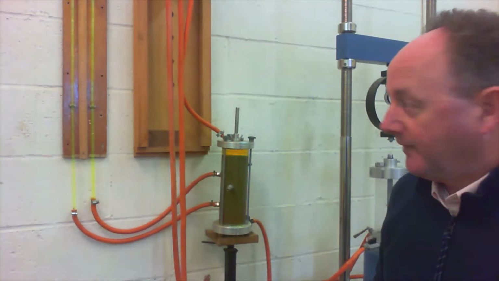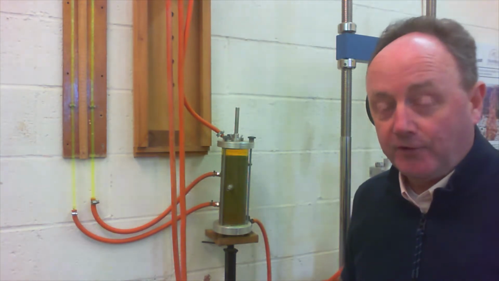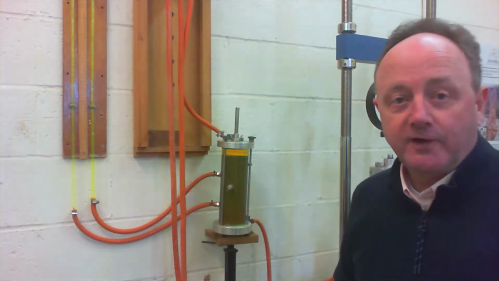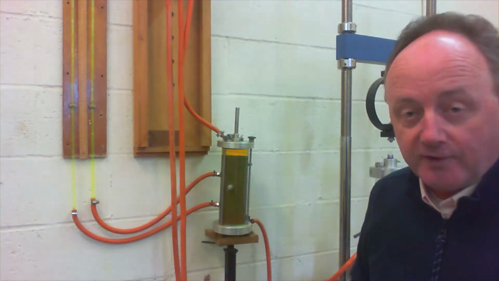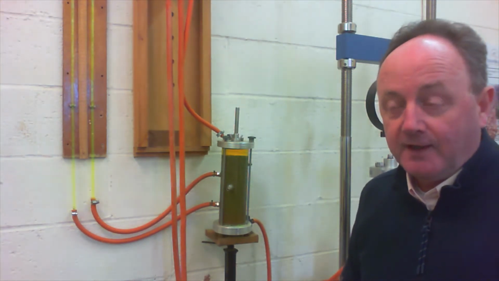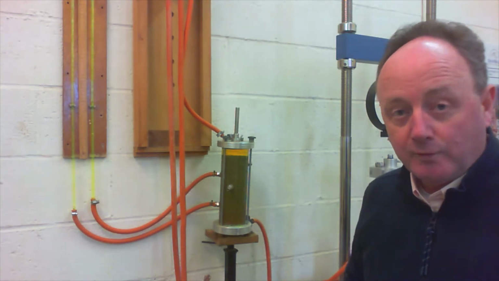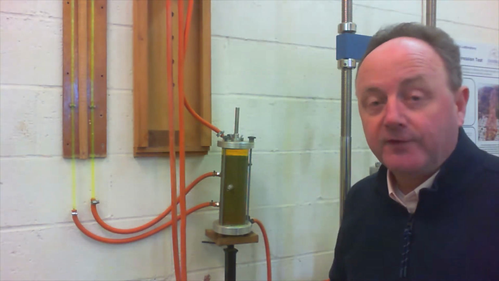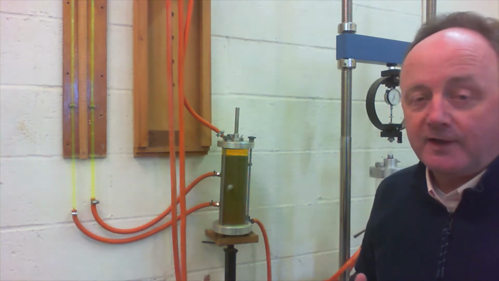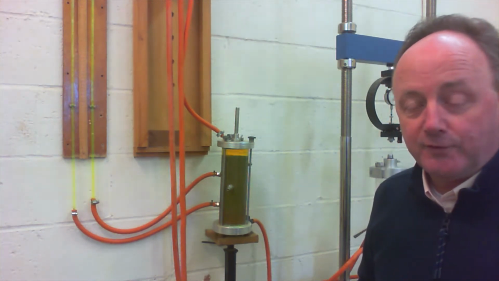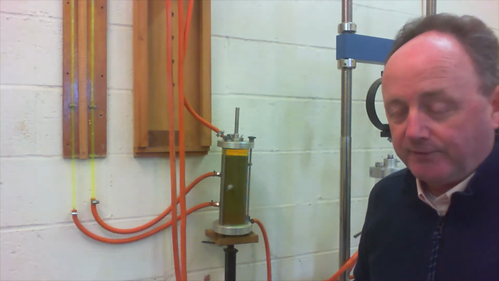Welcome to the next laboratory exercise in soil mechanics, and today's exercise is the Constant Head Permeability Test. The Constant Head Permeability Test is used to measure the flow of water through permeable soils like sands and gravels, and it allows a large volume of water to flow through the soil in a short space of time.